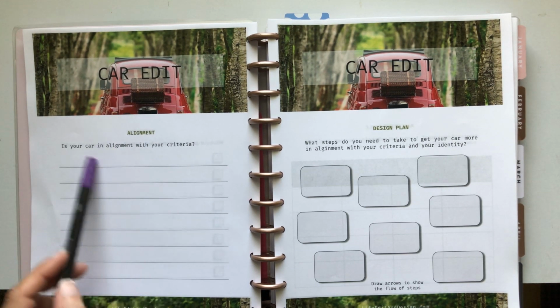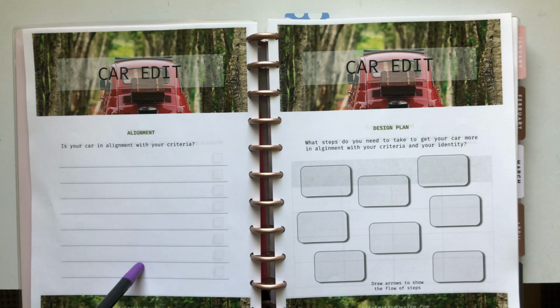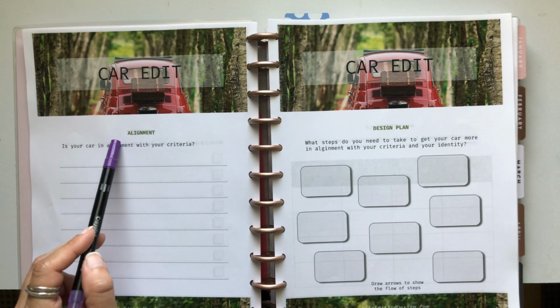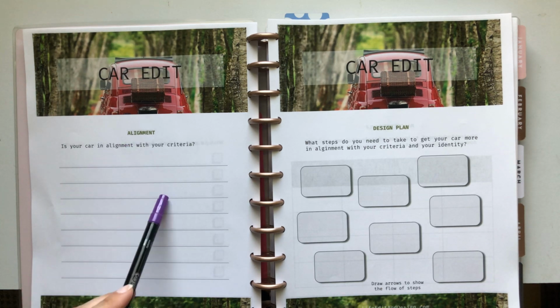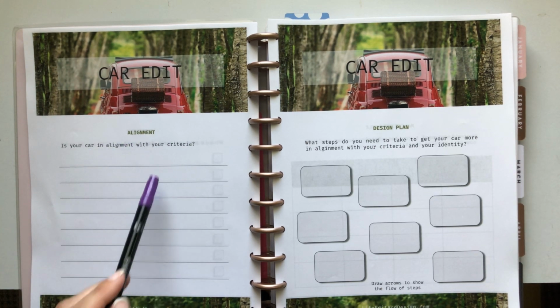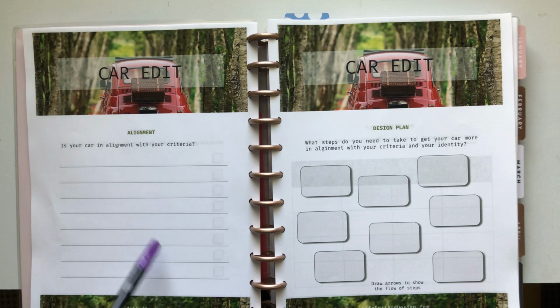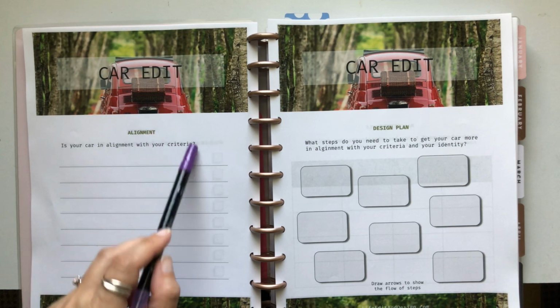So this is kind of tricky, and you probably have never really sat down and thought about this or given that much thought to your car. But really give some thought. Is what you're driving in alignment with your criteria and in alignment with the identity that you want? And if there's a disconnect, what are you going to do about it?